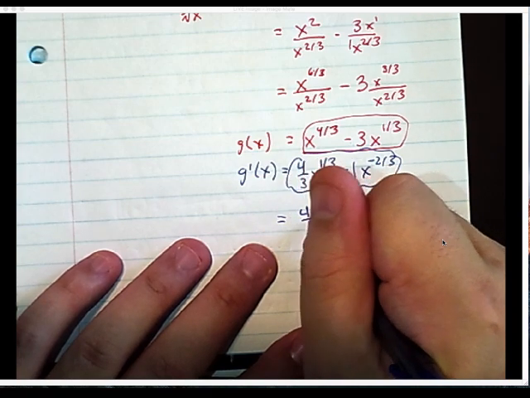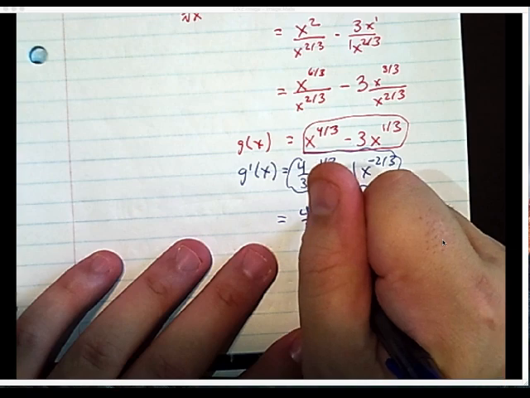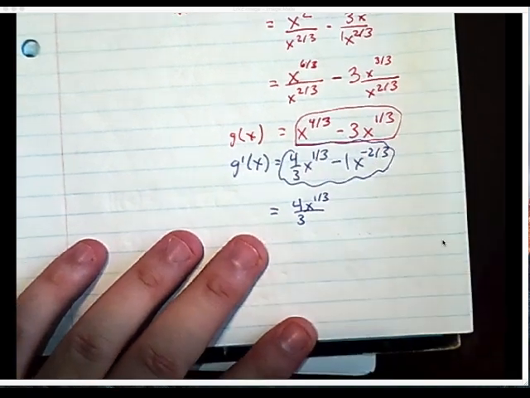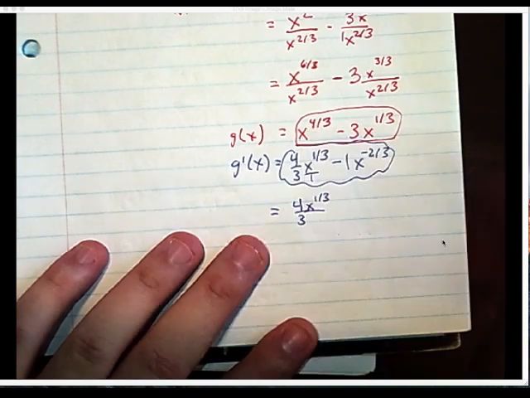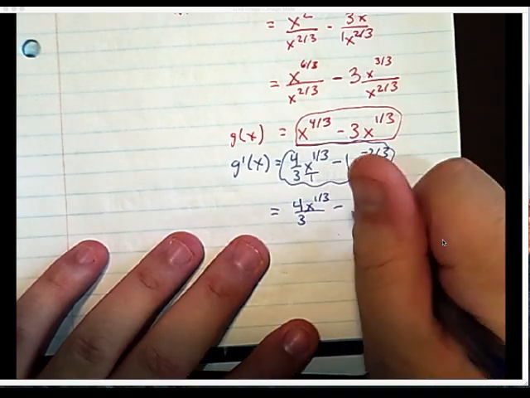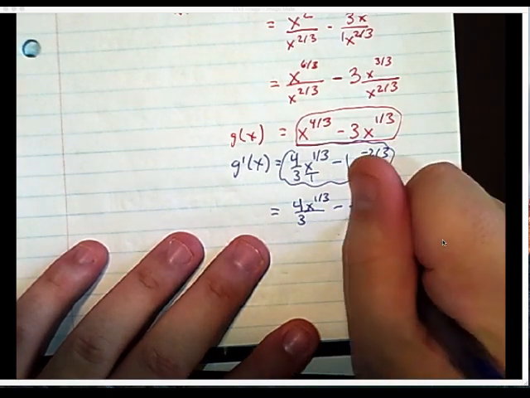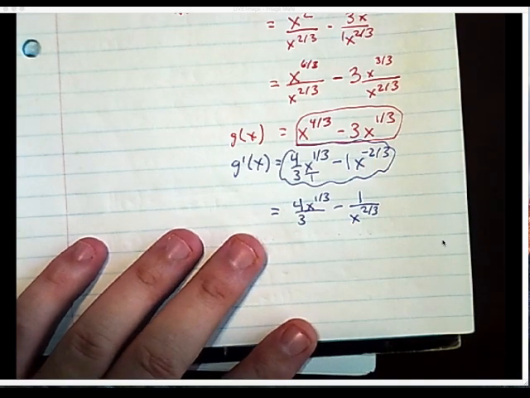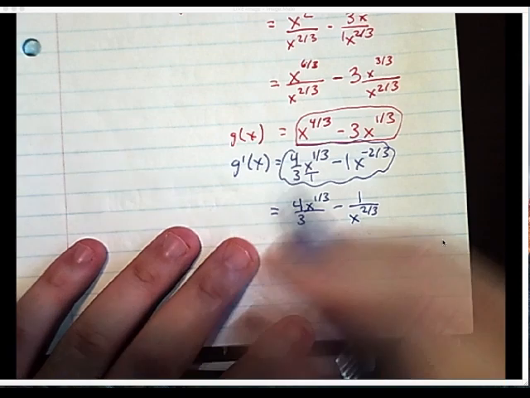So this is 4/3 x to the 1/3. I'm just going to keep that in the numerator because that's over 1. Minus 1 over x to the 2/3. Put it in the denominator and change the power to a positive exponent. So you could write it like that.